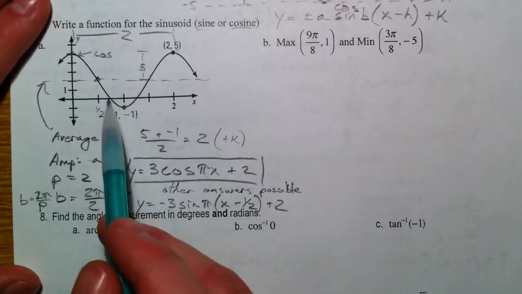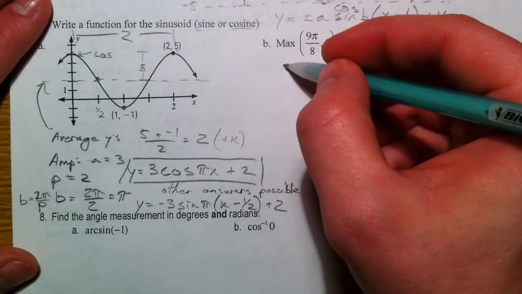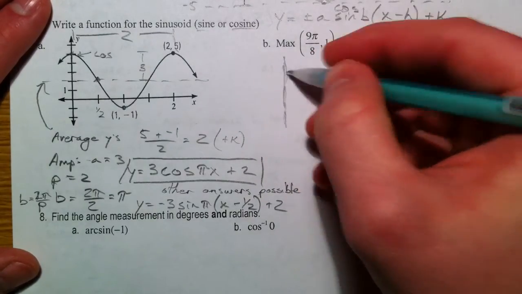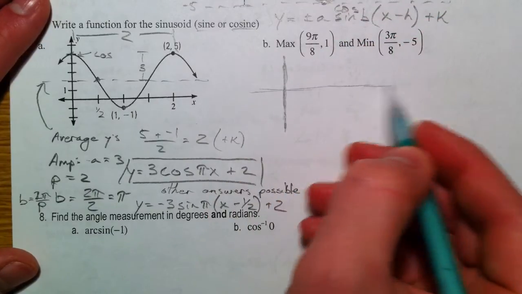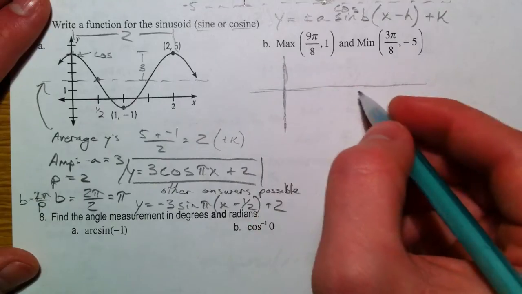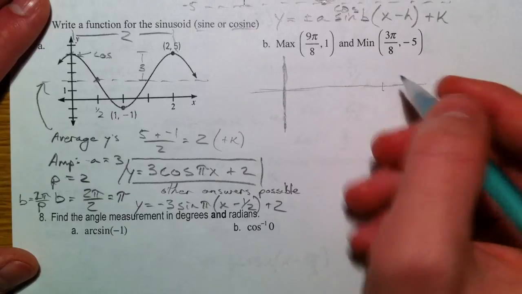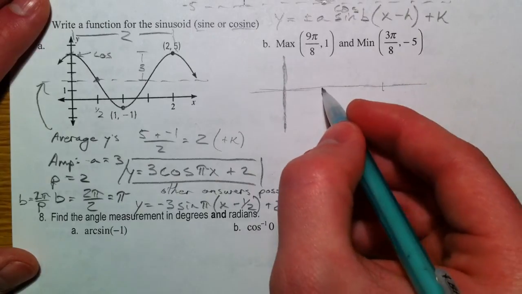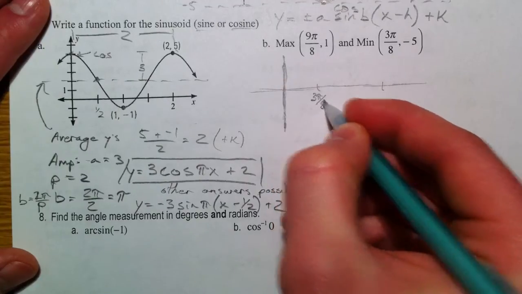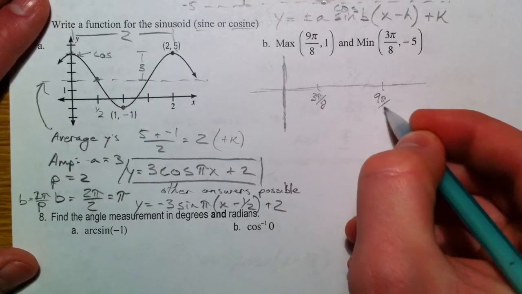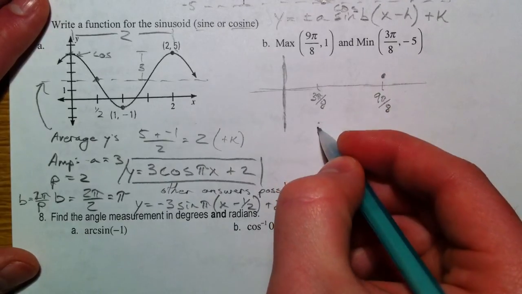Okay, so the last one we had a graph. This one we just have a max and a min, and so it might be easier if we actually graph it. This looks a lot uglier than it is, so just bear with us. I'm going to put this as 3 pi over 8 and 9 pi over 8. This is 1, this is negative 5.